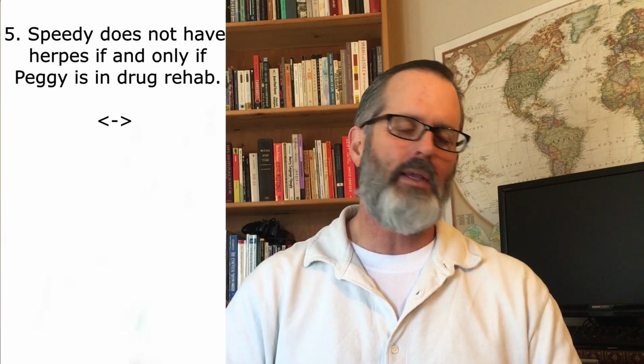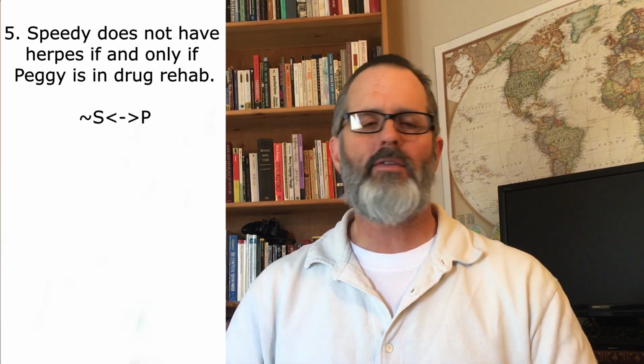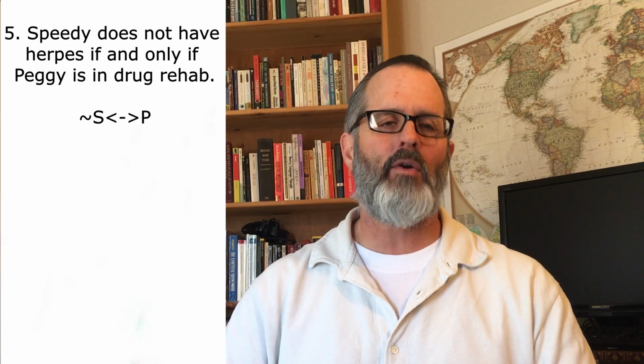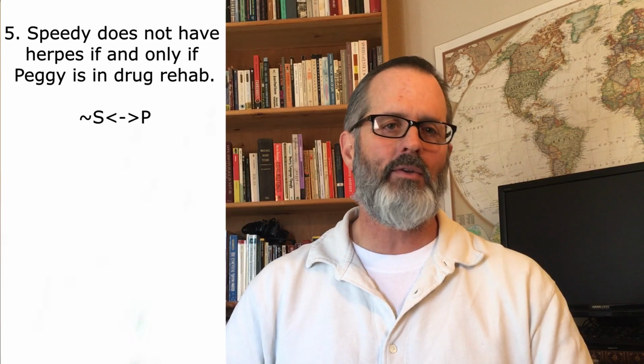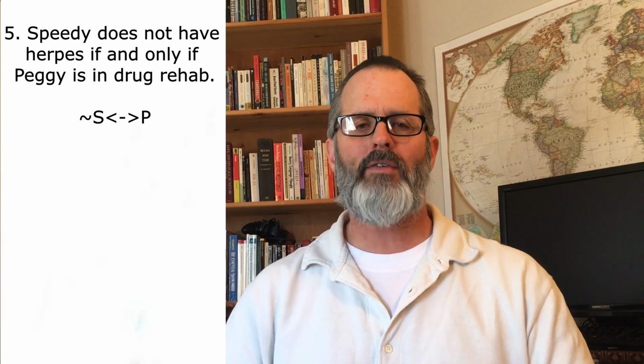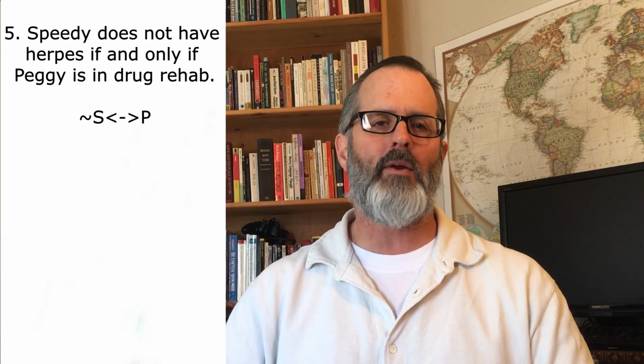Left side of our double arrow, Speedy does not have herpes. Simply negation, tilde, negative S. Left side done. Right side, Peggy is in drug rehab, simply P. Now look at our sentence. Is the main connective clear, or do we need parentheses? We don't need parentheses. That negation only applies to S. It's clear what its scope is. No parentheses needed. Our sentence is well formed. We've done a perfect translation.